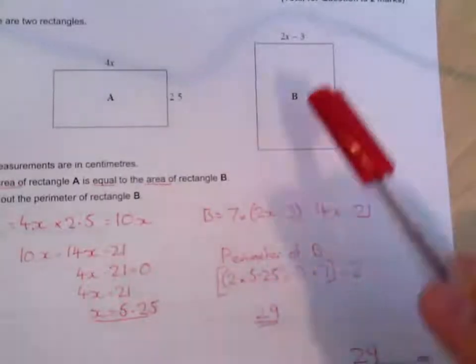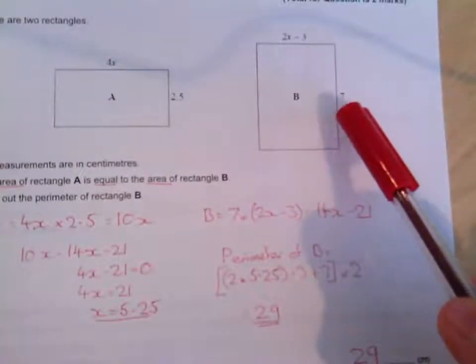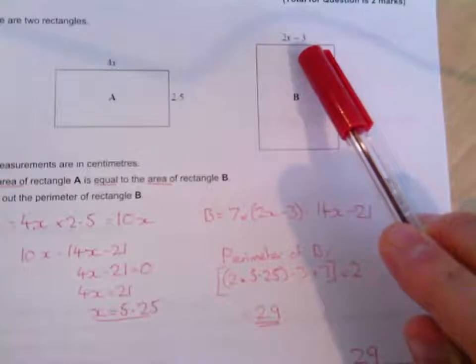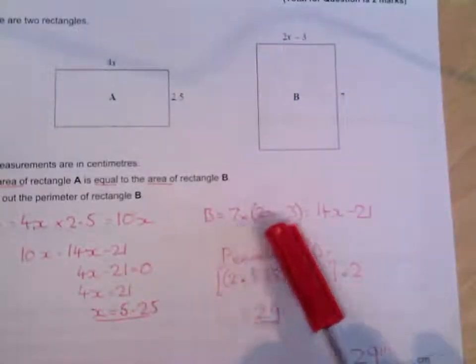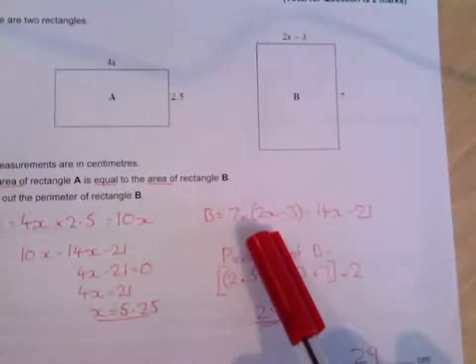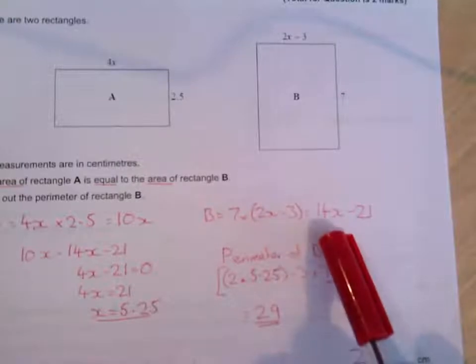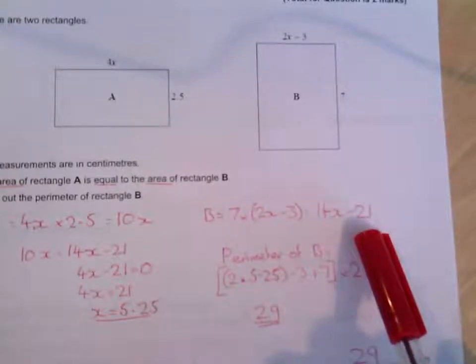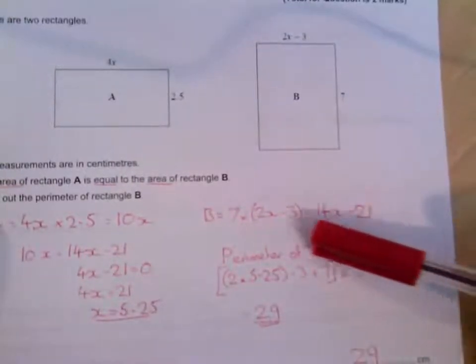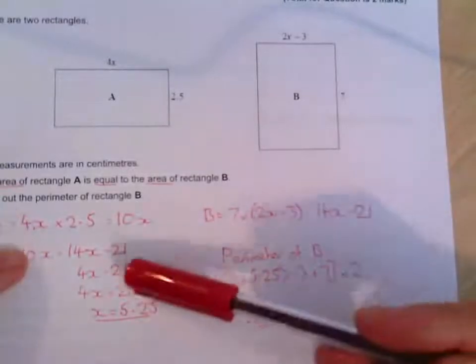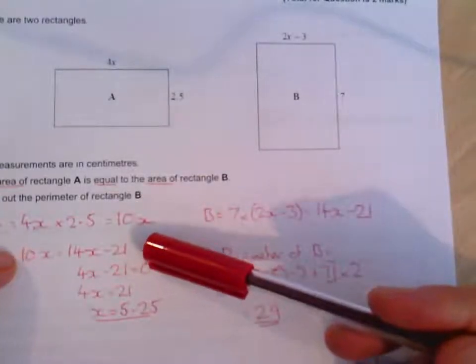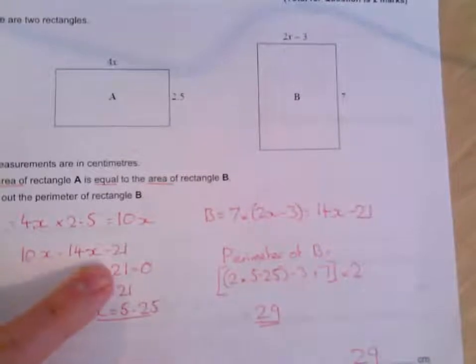We've also got the area for B, which is 7 multiplied by 2x minus 3. It's 7 times all of 2x minus 3. So we end up with 14x minus 21. I can then put these two parts equal to one another, and that's what I've done here. I've got 10x equals 14x minus 21.